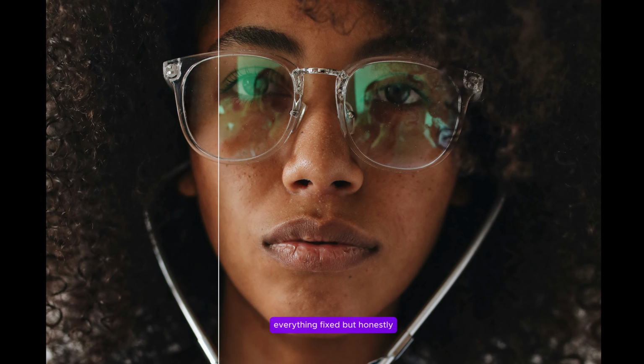It sees all the small problems and fixes them naturally. Skin, face shape, eyes, lips, hairs, even distraction in the background. It handles it all. And today I'll show you how one portrait can go from messy to flawless without over editing or looking fake.